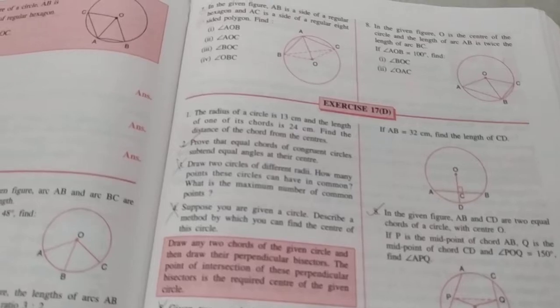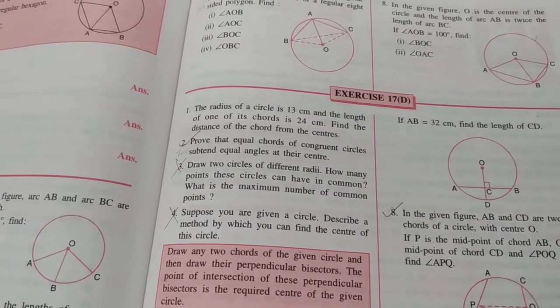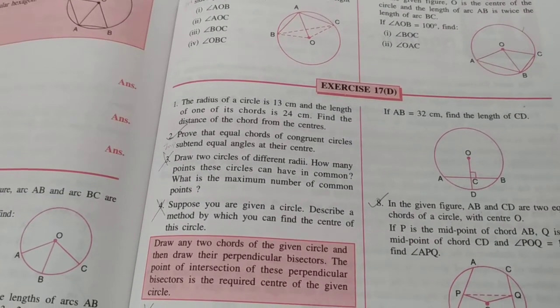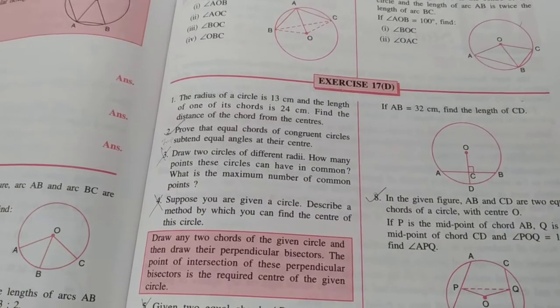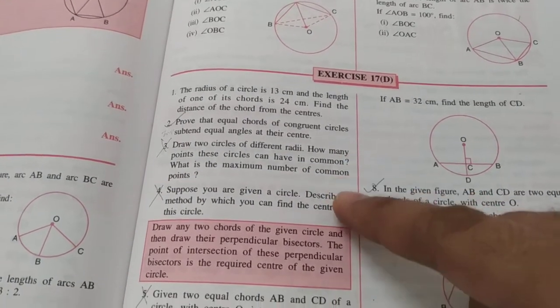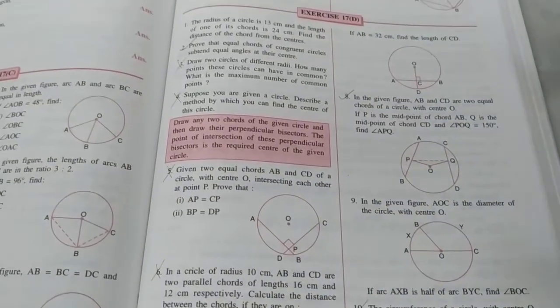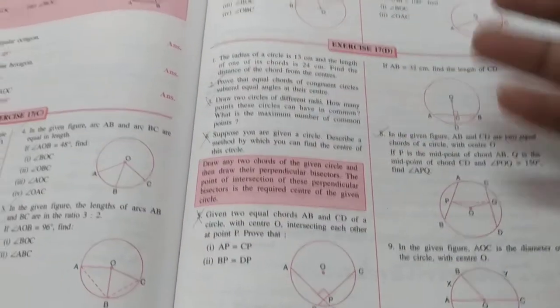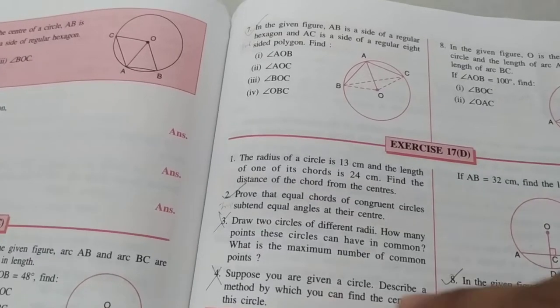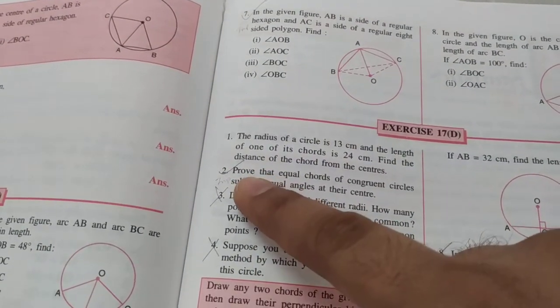Now in 17D, there are many sums which are of exactly the same type as in exercises A, B and C. So we are going to cancel those sums. So cancel 3, 4, 5 and 6. If you wish to do it, you can, but it's the same type. So I'm reducing your homework here. We're going to do the second sum first. Mark it as IMP.